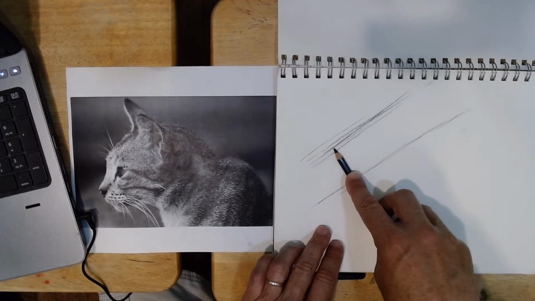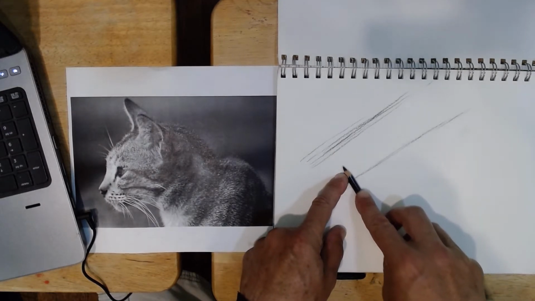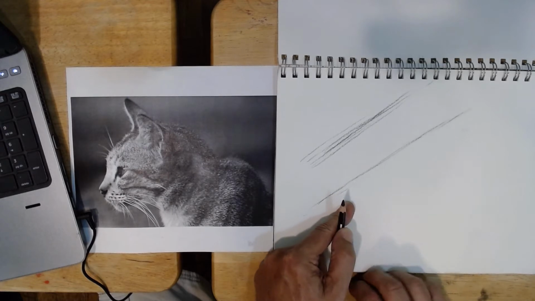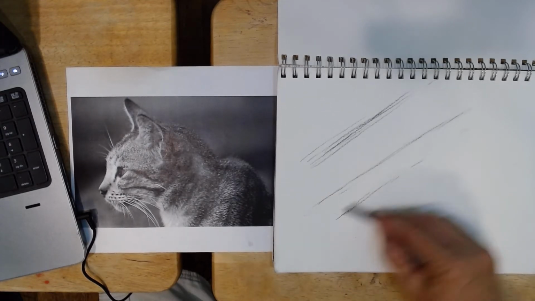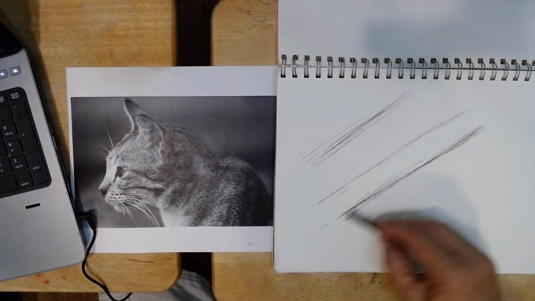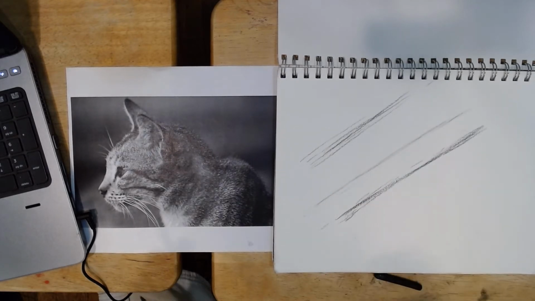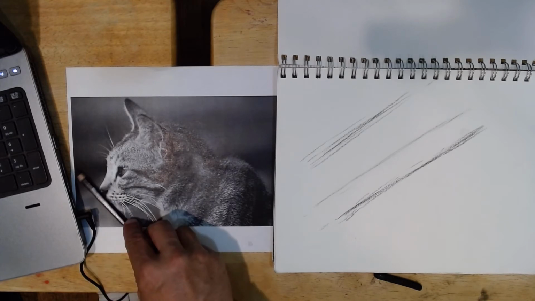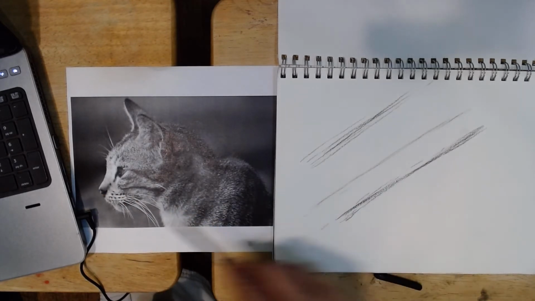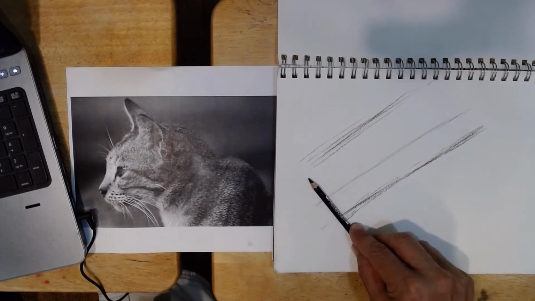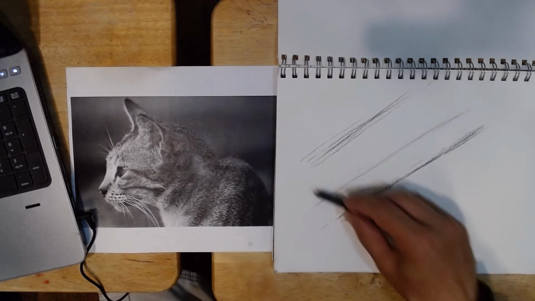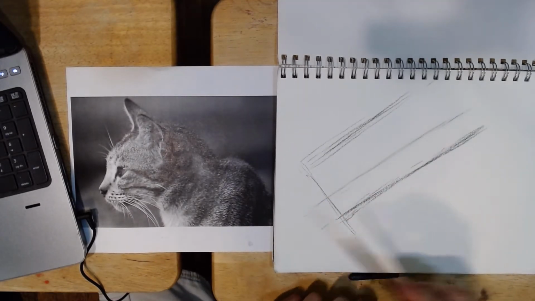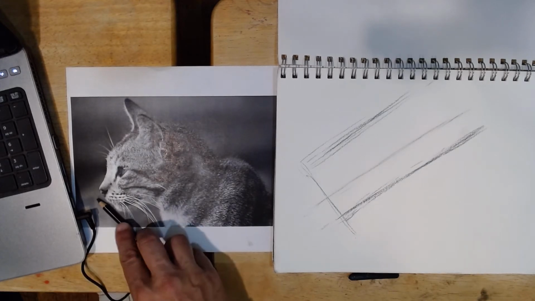The width of the cat's head will be 1, 2 of these, so right about here. And I'm going to put a line in here just representing the front of the cat's mouth. And take this measurement again.